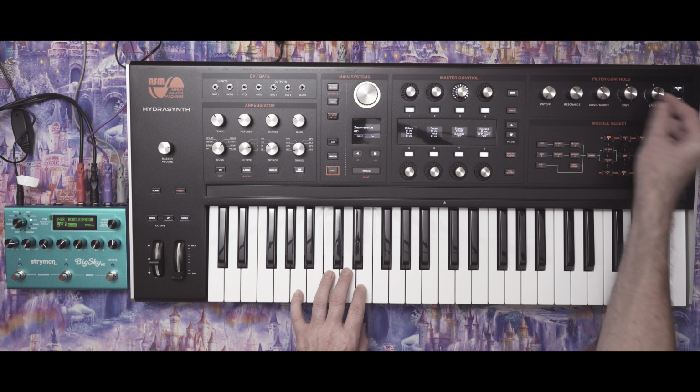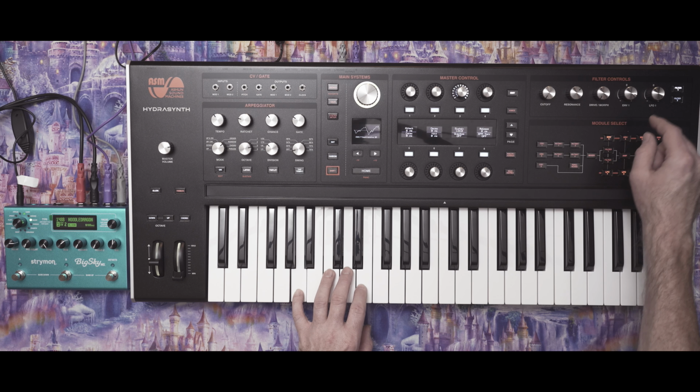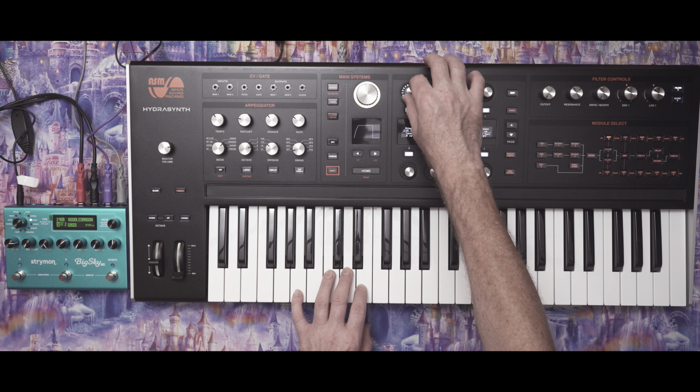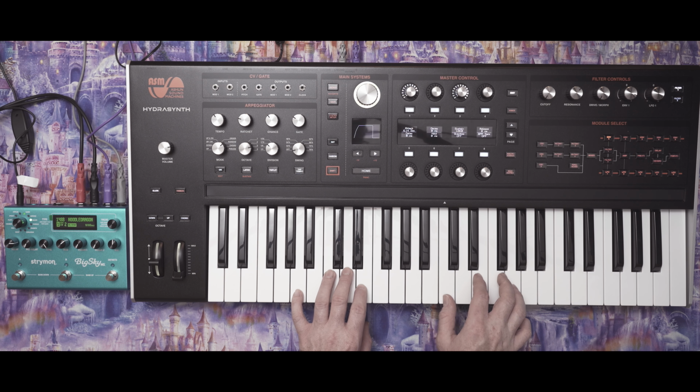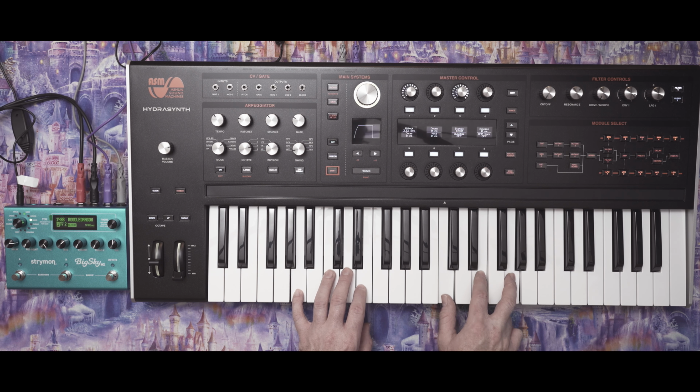So let's go ahead. You can do envelope 1 here. Nice. So now we get some sound. All right, so what we want to do is put the attack up to about 6 seconds. Oh, that might be a little too long. Let's do half that, about 3 seconds.